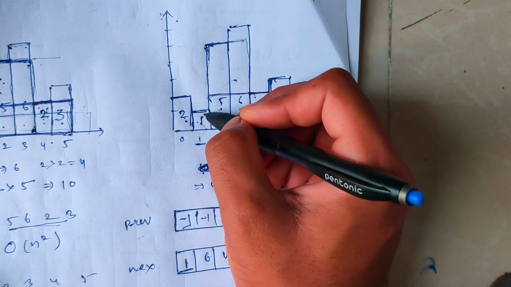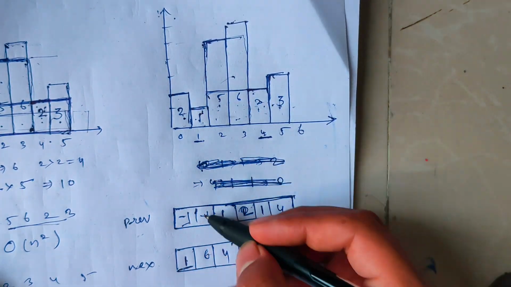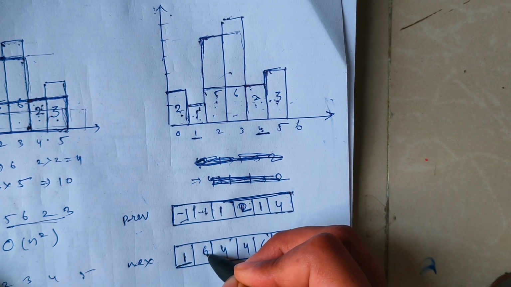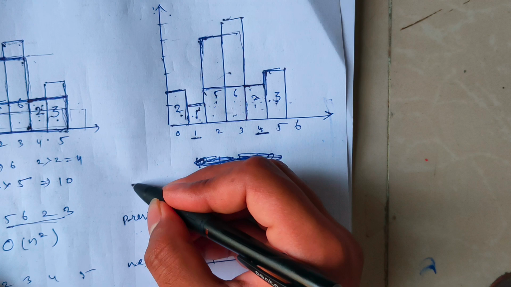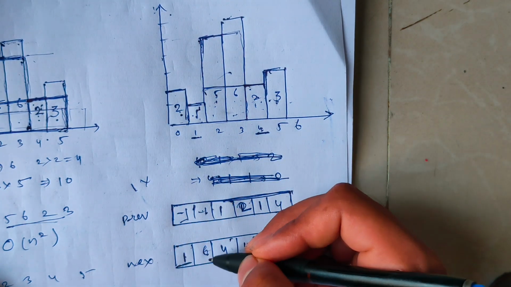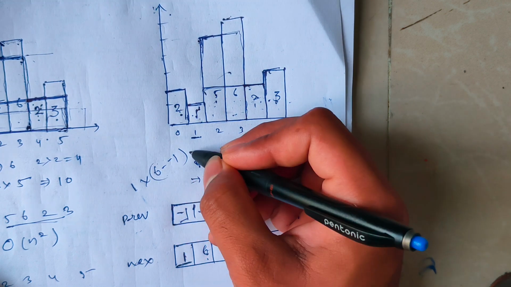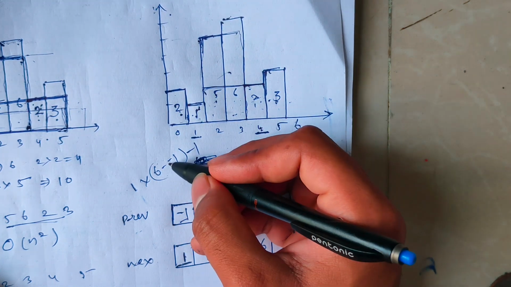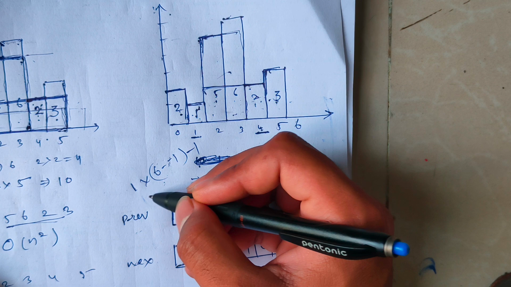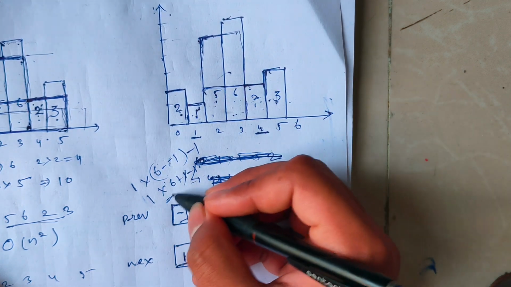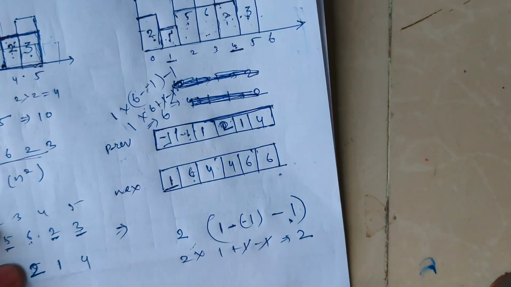For 1, the lesser element is present at -1, the greater element is present at 6. So 1 into 6 minus -1, 6 plus 1 minus 1, it would be 6, right?